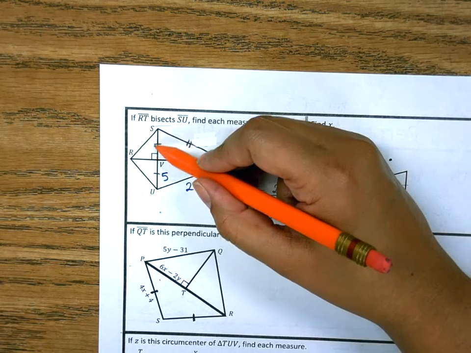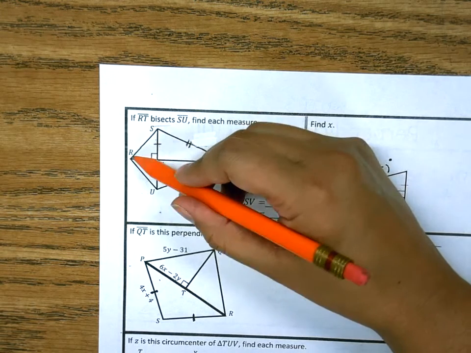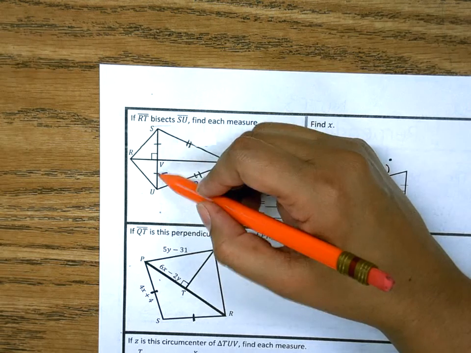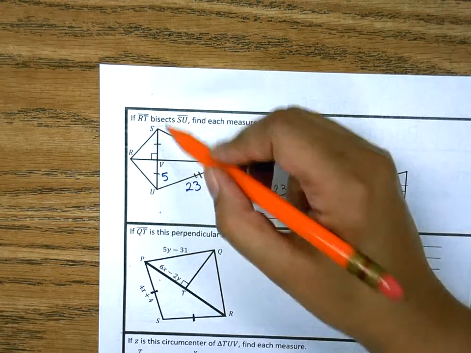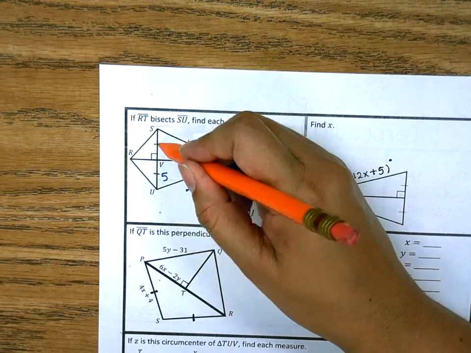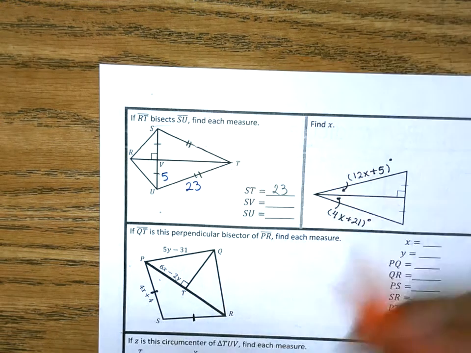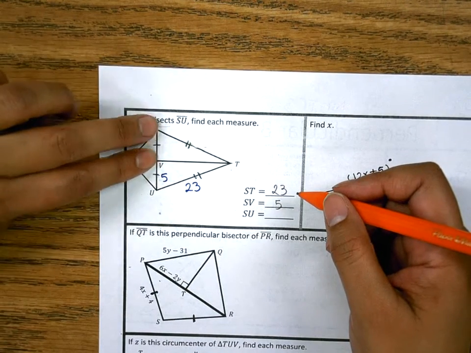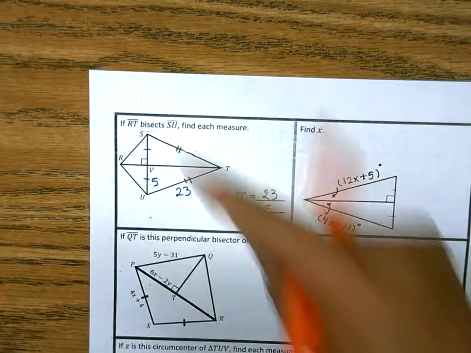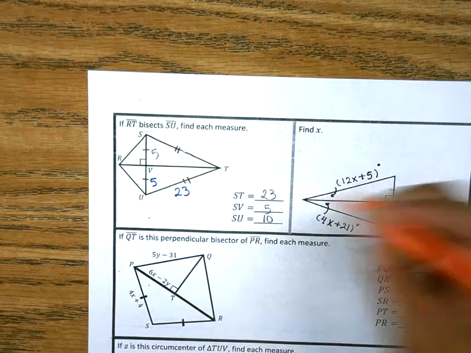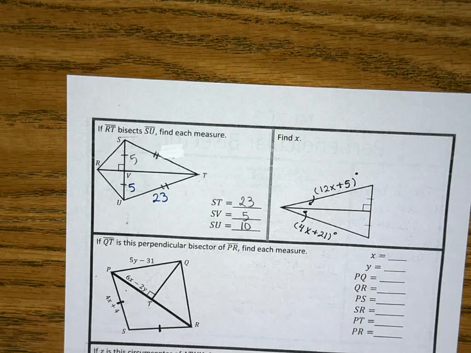All right, SV, where is SV? That's this segment here. Now, it's not part of my congruent legs like these here, my isosceles triangle legs, but since they did tell us that RT bisects SU, then these are congruent. So SV is equal to 5, again, because those two are congruent. And SU is all of it, so if this is 5 and that is 5, 5 and 5 is 10.